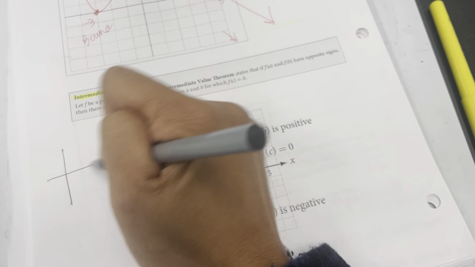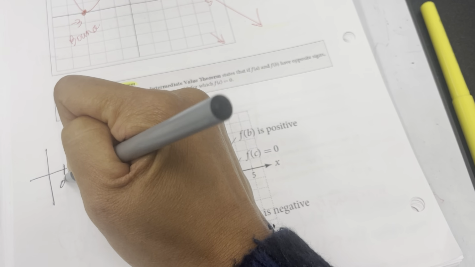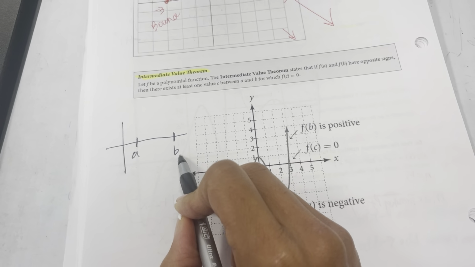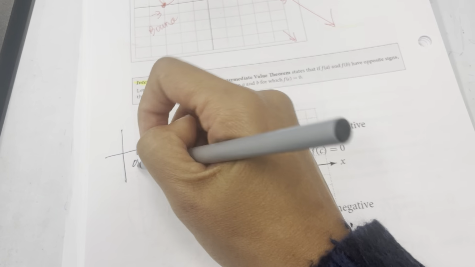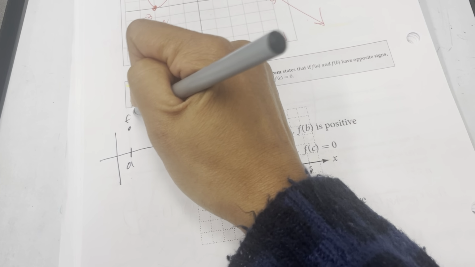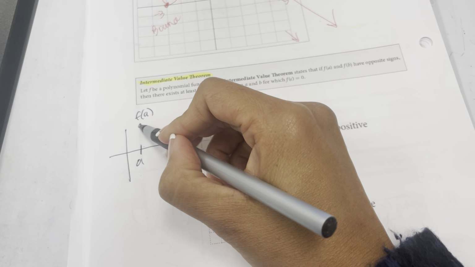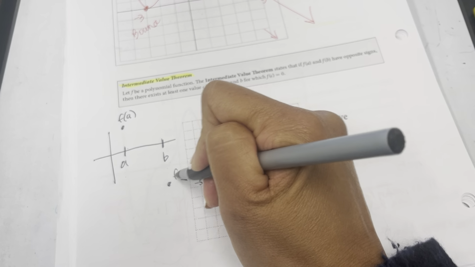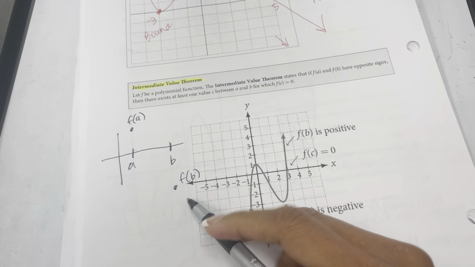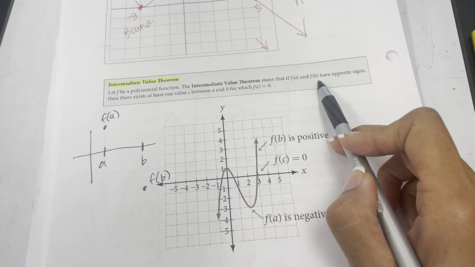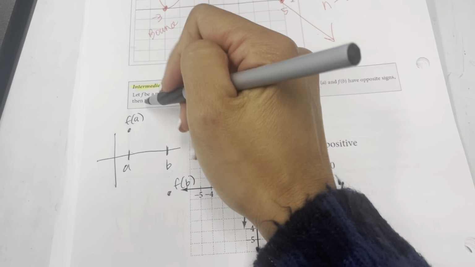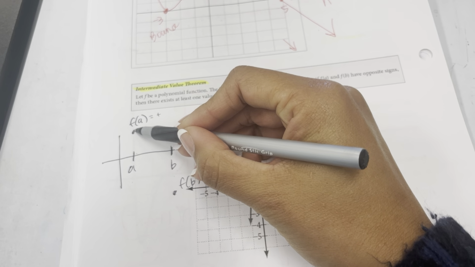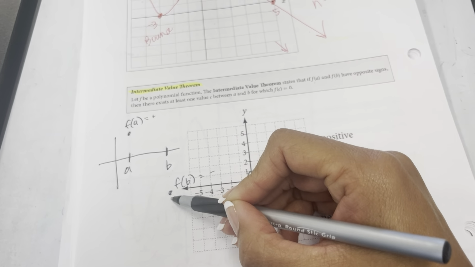If I have a graph, say this is A and this is B, right? These are my x values. And F of A is the y value at A, F of B is the y value at B. So they're saying that if f of a and f of b have opposite signs, so say this is a positive number and this is a negative number, the y value is positive here, the y value is negative here.